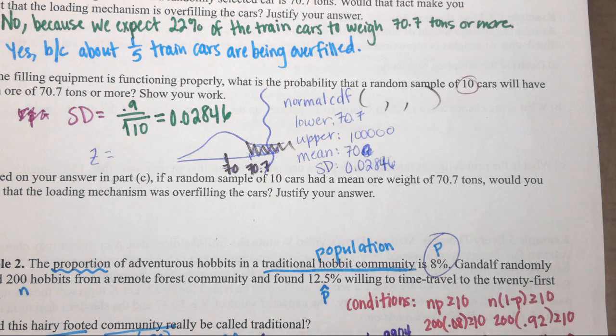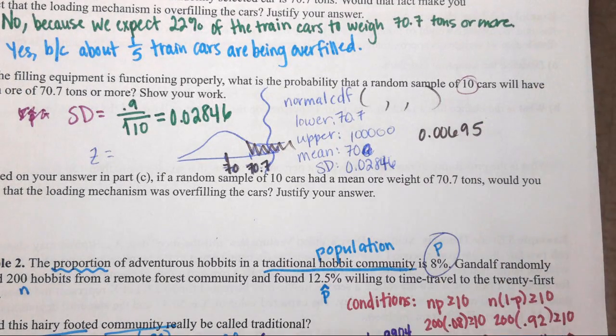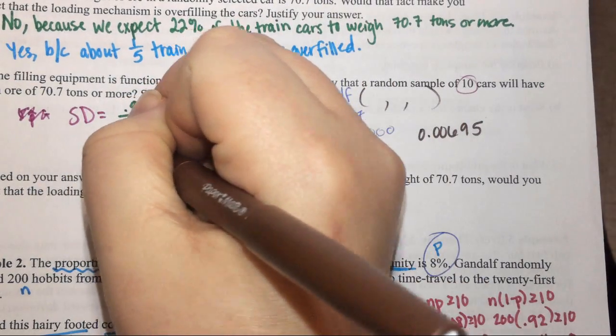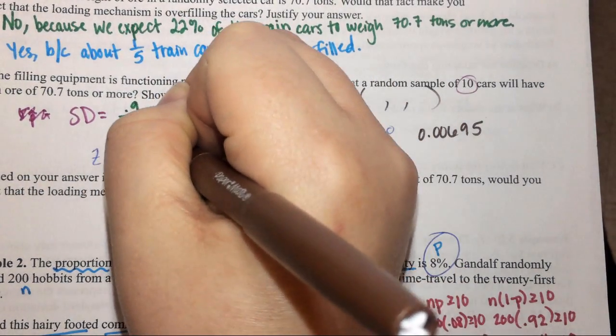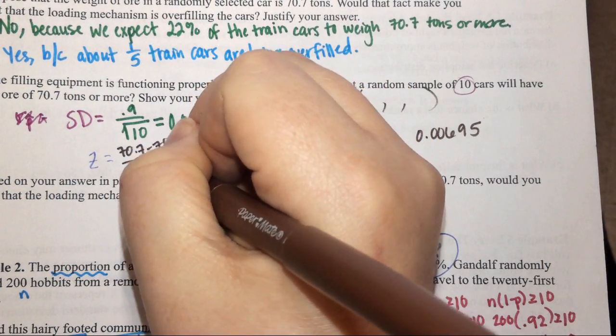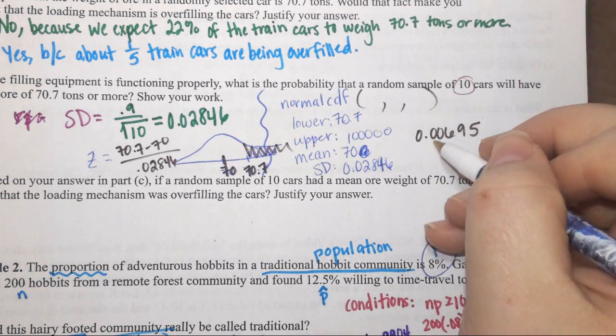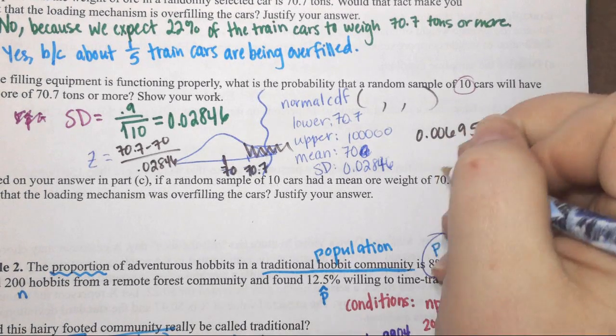Okay, and what number did you get? Is it super small? Yes. 0.00695? Yes. Correct. Changed it back to 70. Wait, hold up. Will you do the Z part? If I did the Z part, I would do 70.7 minus 70, but instead of dividing by 0.9, I'm going to divide by 0.02846. It's really small, 0.7%. He's right.